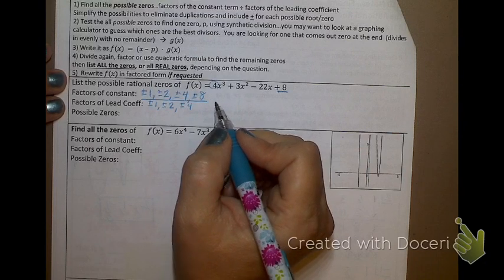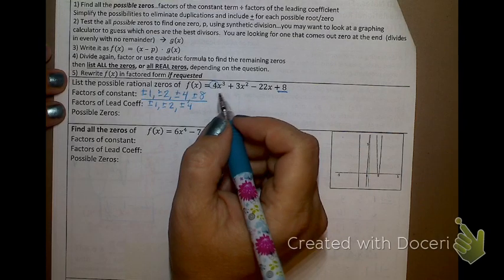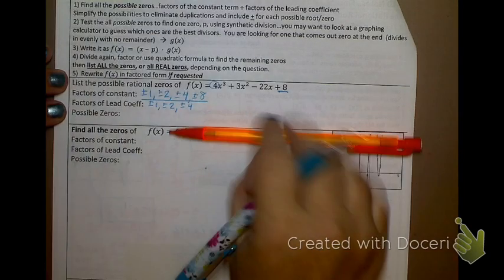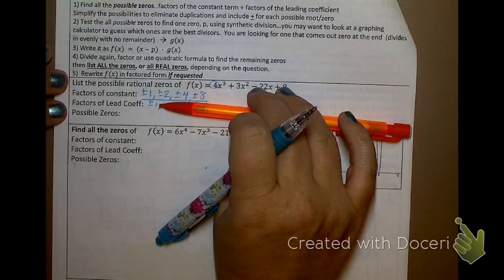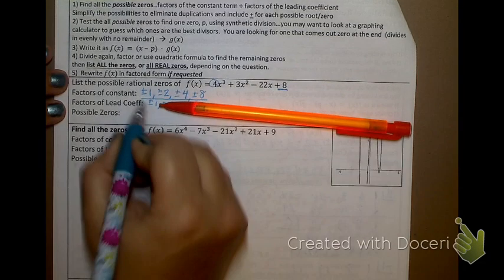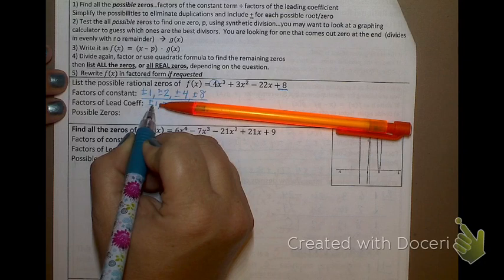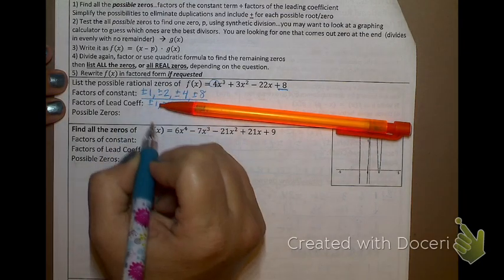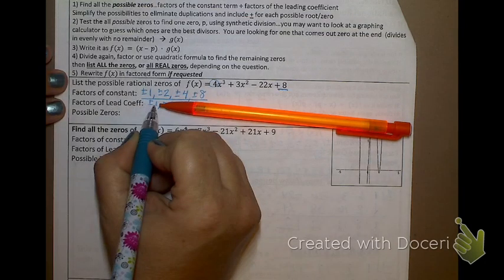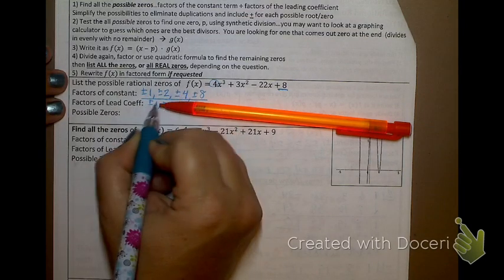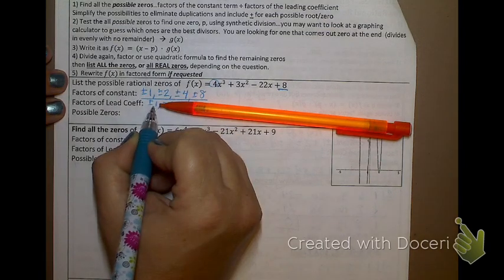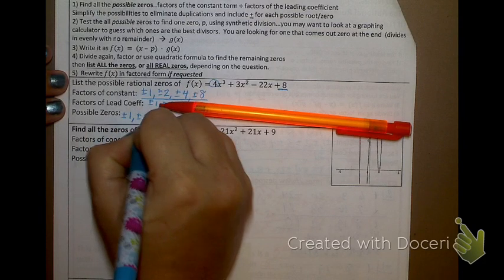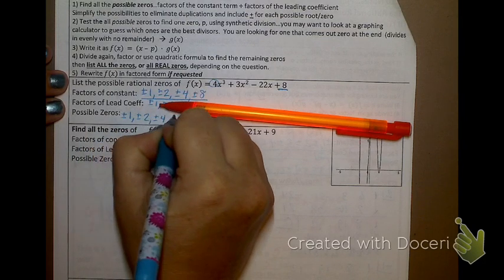But I have 3 denominators. What the heck do I do with 3 denominators? Well, I treat it as 3 different sets of numbers. For example, if I cover up the 2 and the 4 and just look at the 1 on the bottom, if I set up my fractions with a 1 on the denominator, I have 1, 2, 4, 8, right? 1 over 1 is 1, 2 over 1 is 2, 4 over 1 is 4, 8 over 1 is 8. That's the first part of my list. So 1, 2, 4, 8.